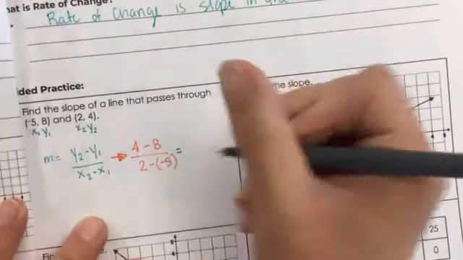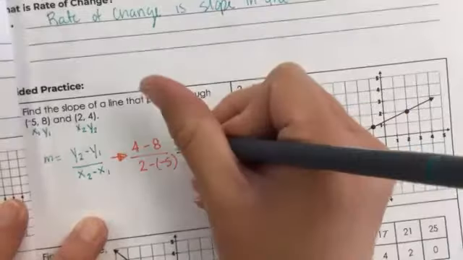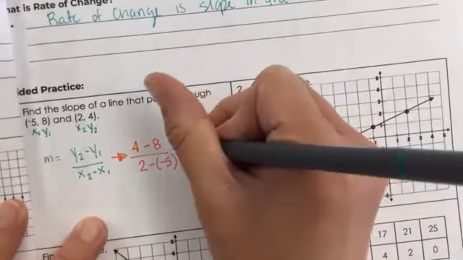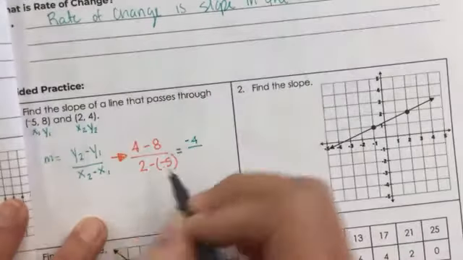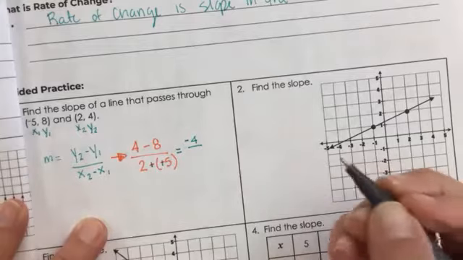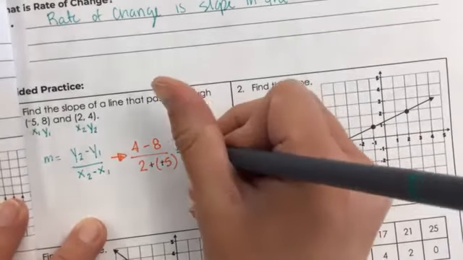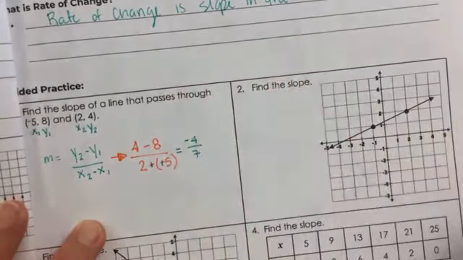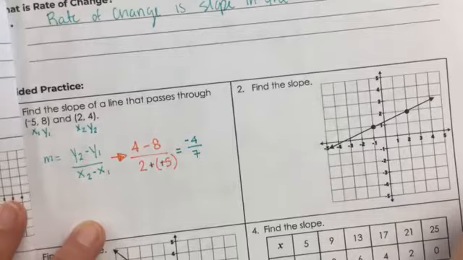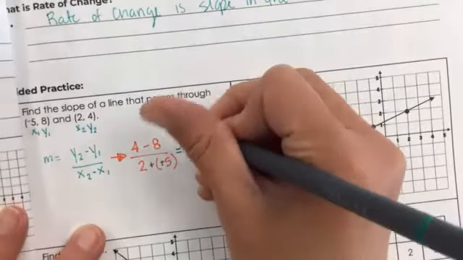Make sure you get these right. 4 minus 8 gives us a negative 4. When you subtract a negative, we end up adding. 2 plus 5 is 7. Negative 4/7 cannot be simplified, so that's our answer.